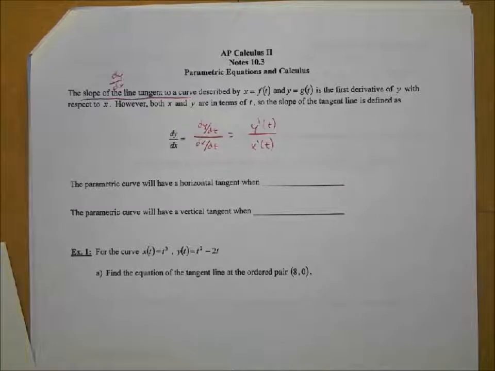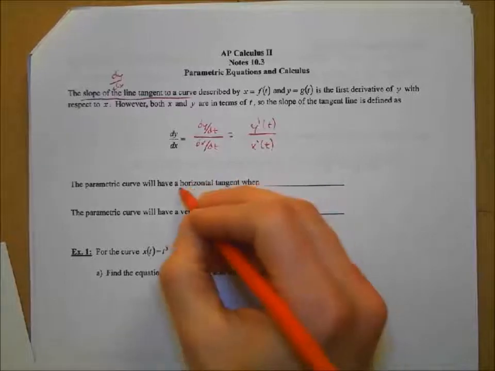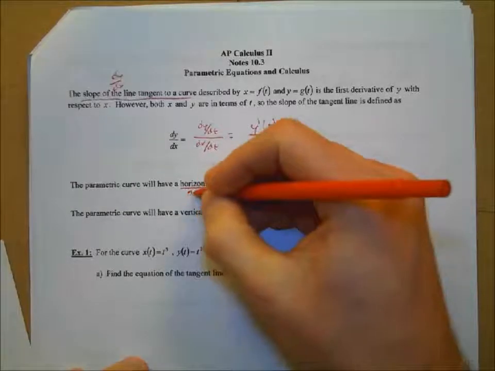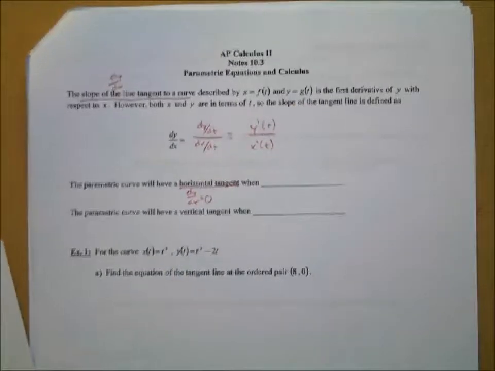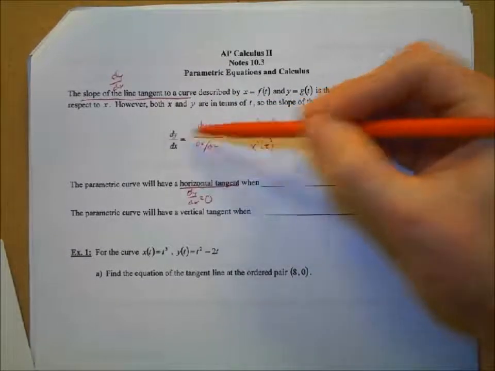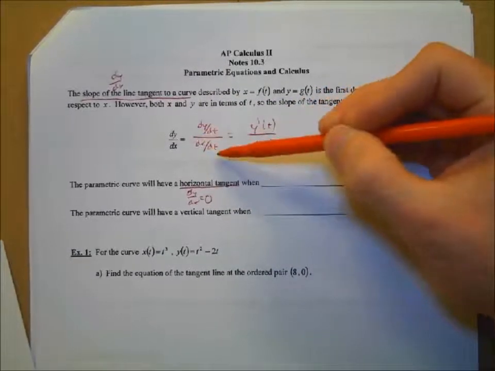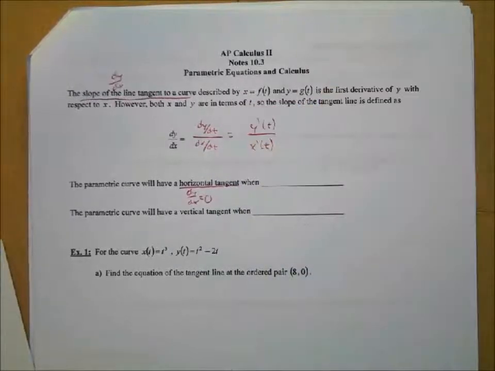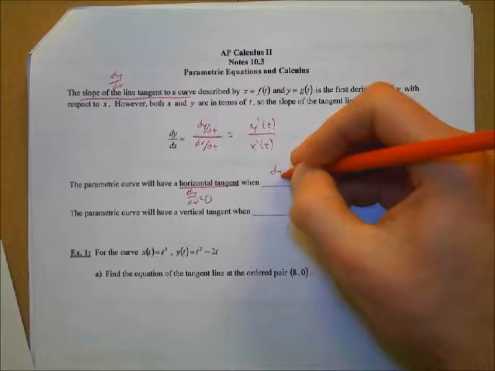The parametric curve will have a horizontal tangent. So in the past, when we had horizontal tangents, what did we set equal to what? If we had a horizontal tangent for rectangular coordinates, it would be dy over dx equals 0. That was for that case. Well, now when we have dy dx equal to dy dt over dx dt, which portion are we concerned about being equal to 0? Just the numerator, dy dt. So we only need to know when dy dt equals 0.